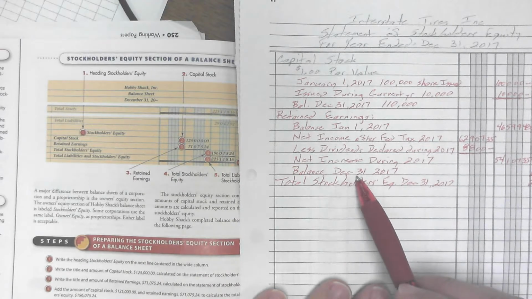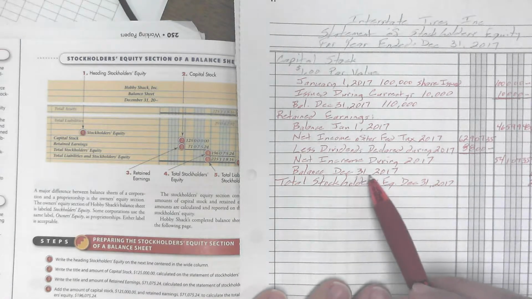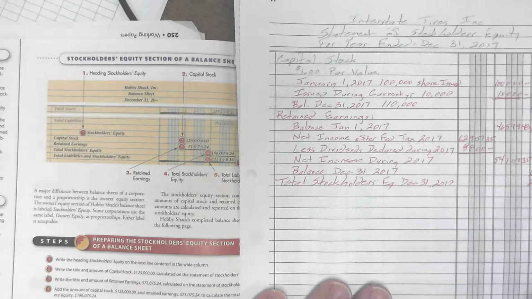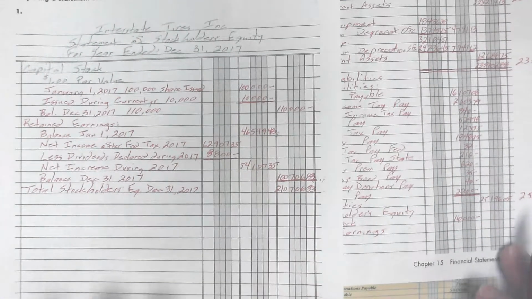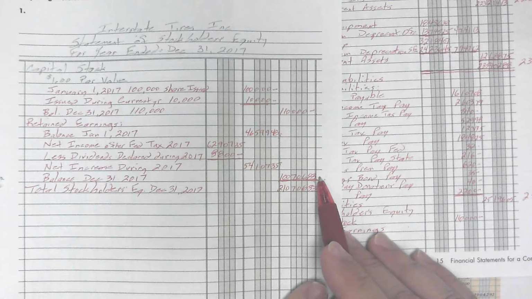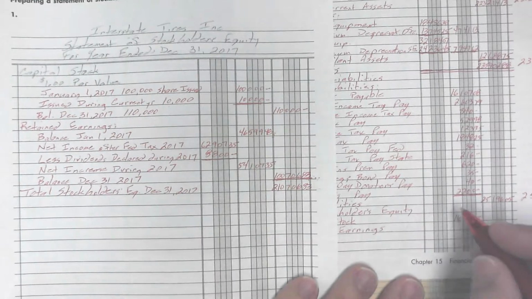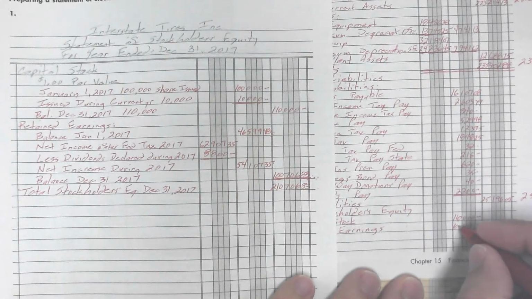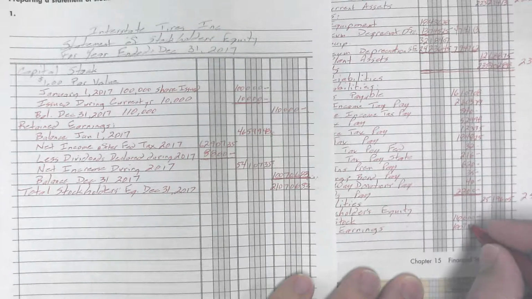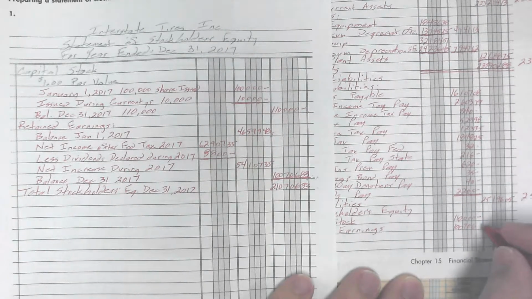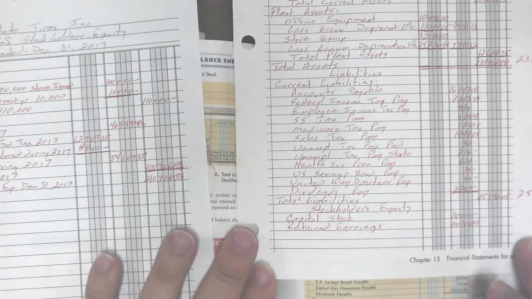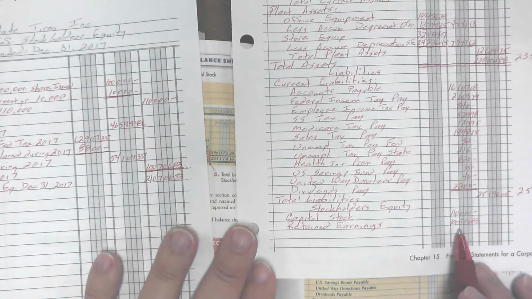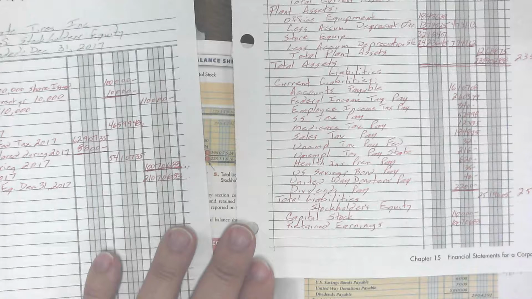So then what we had left, the balance at the end of the year, December 31st, we have $100,706.83. So that's the number that we want right here, and we're going to put that underneath our capital stock. So 706.83. So here's our retained earnings. Sorry that my handwriting's so terrible.